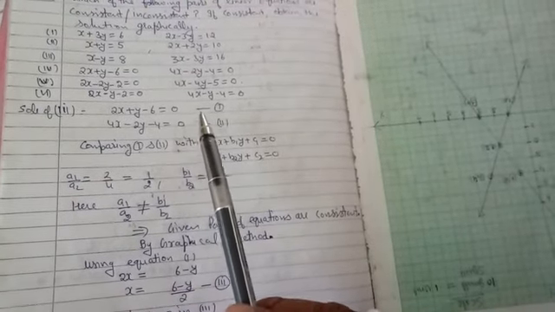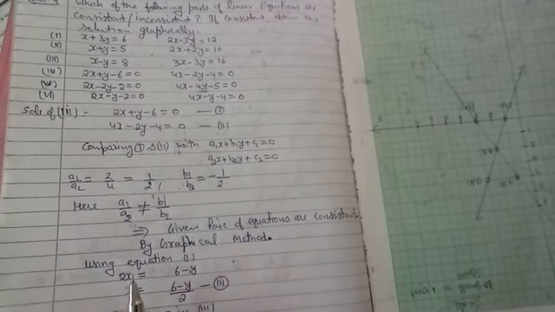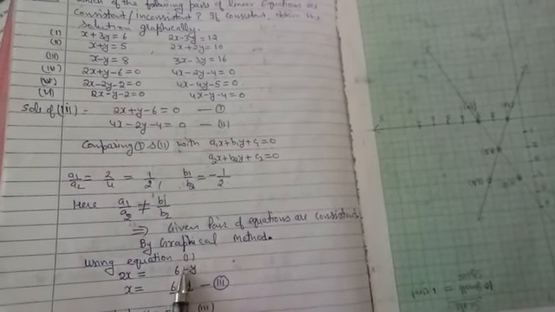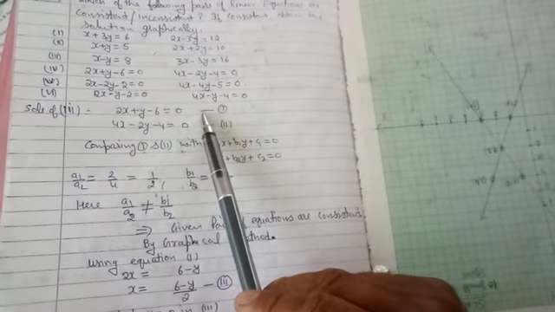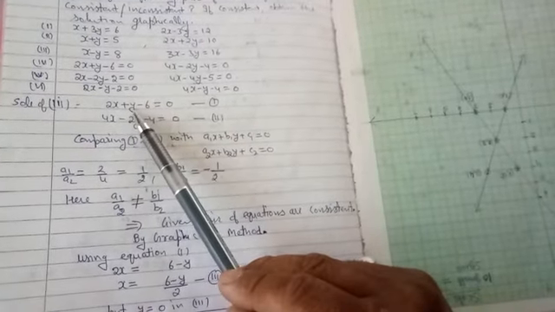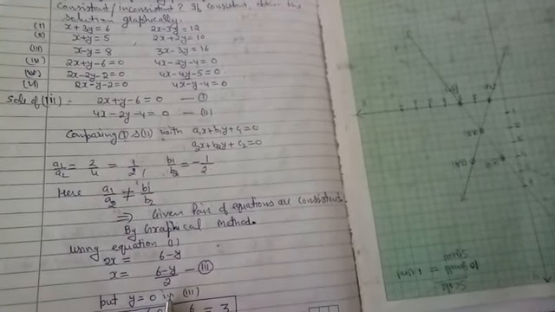So I'm using here the first equation, 2x plus y minus 6 is equal to 0. So we can write it as 2x is equal to 6 minus y, because this will go to that side, then minus becomes plus, and plus y becomes minus y. So x is equal to (6 minus y) upon 2.